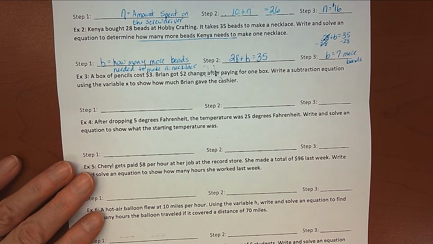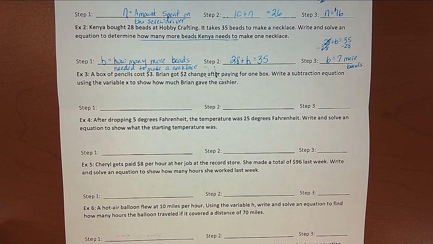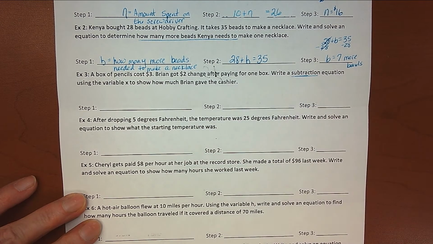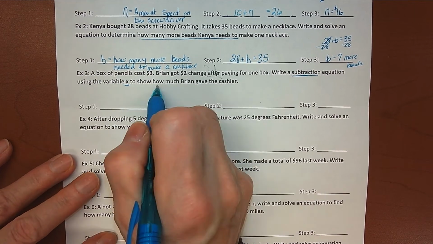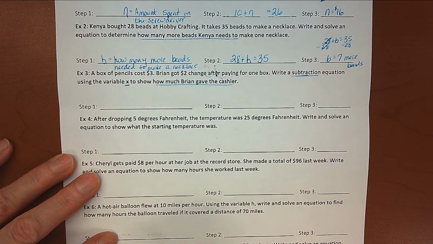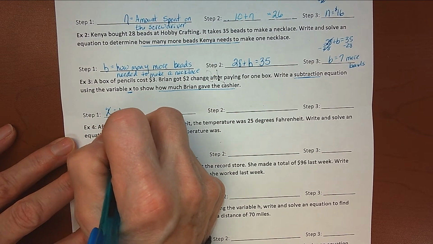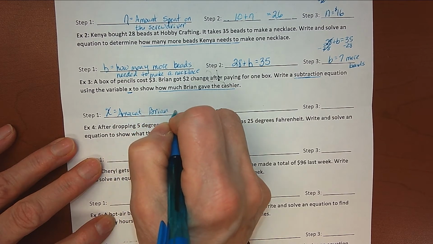All right. A box of pencils cost $3. Brian got $2 change after paying for one box. Write a subtraction equation using the variable x to show how much Brian gave the cashier. So we know we need a subtraction equation, and we know that x is going to be how much Brian gave the cashier. All right, so our variable is x, and it is the amount Brian gave the cashier.